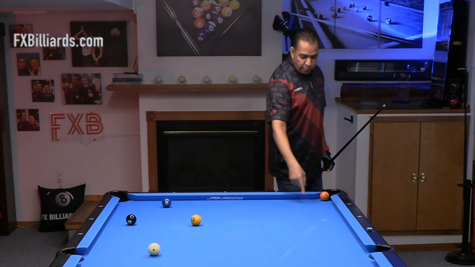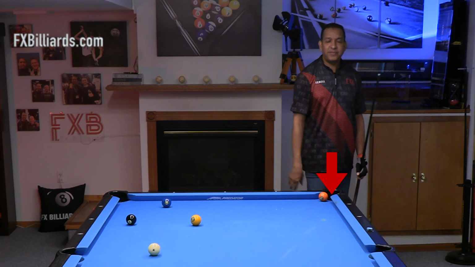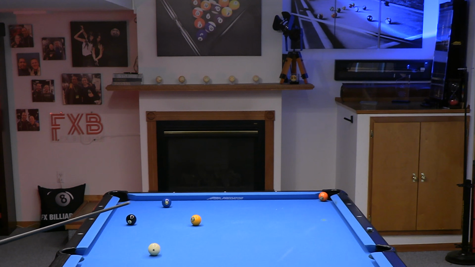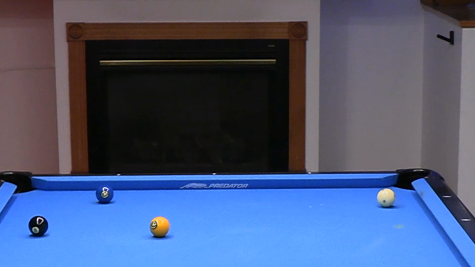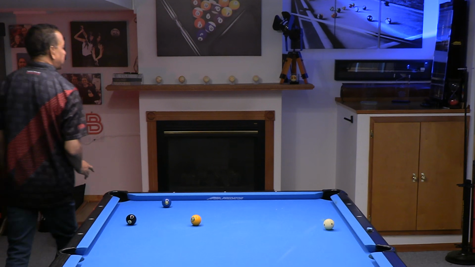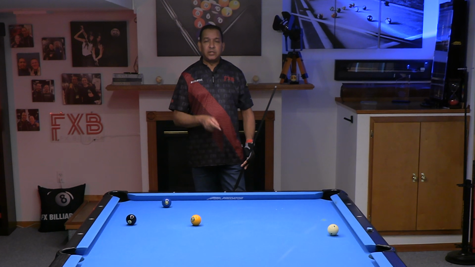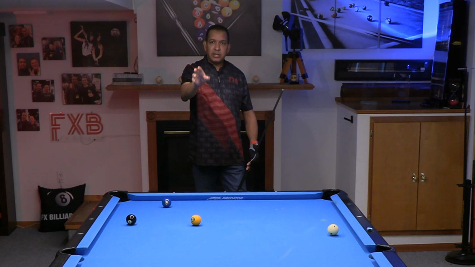If I put my cue ball here on the right-hand side or here on the left-hand side of that gap, guess what happens? I could not scratch if I wanted to. If you hit this area right there, you are not going to scratch. And if you do the same thing on the other side of that ball, you will not scratch. So your next tip is, if you can't stop the cue ball at distance, aim for the gap.